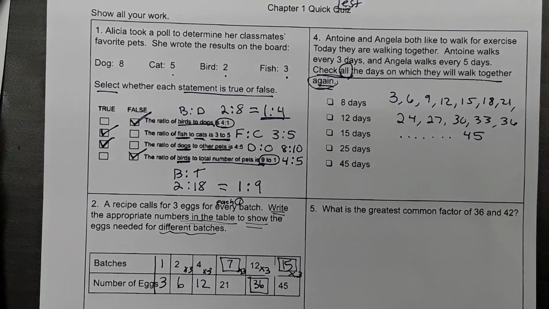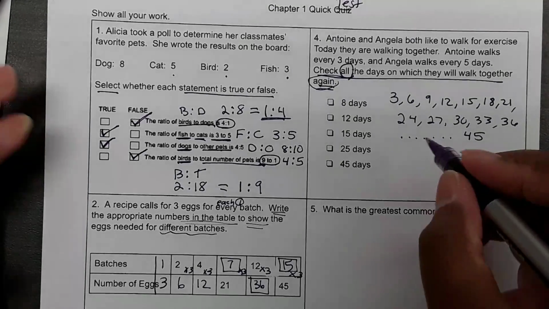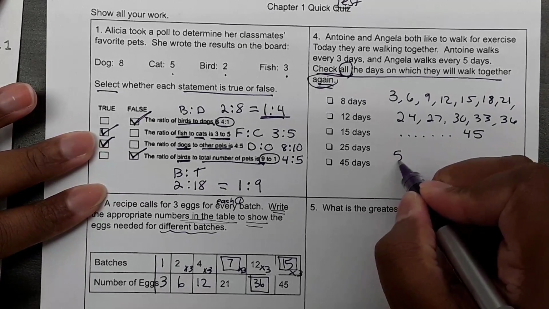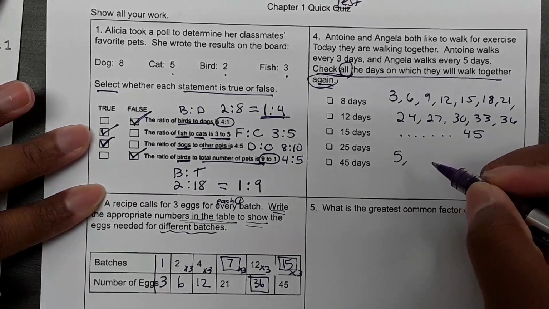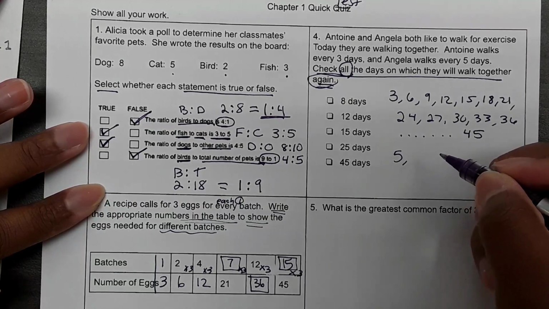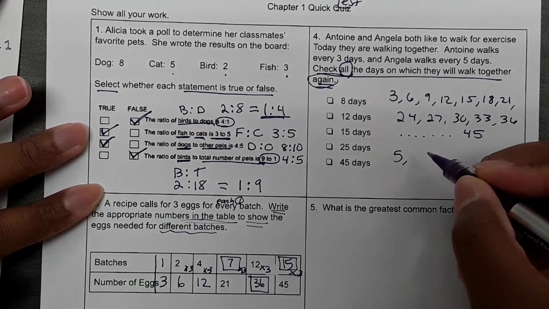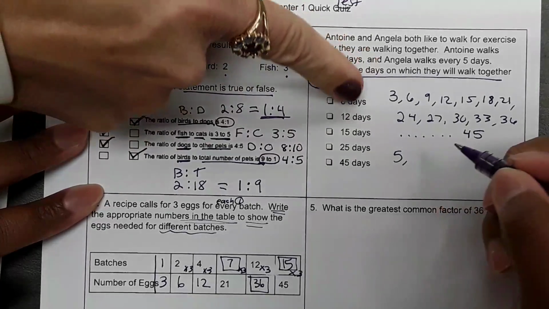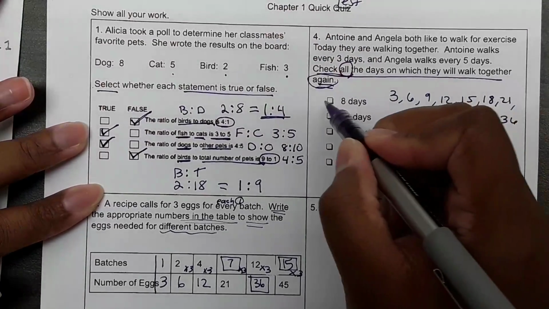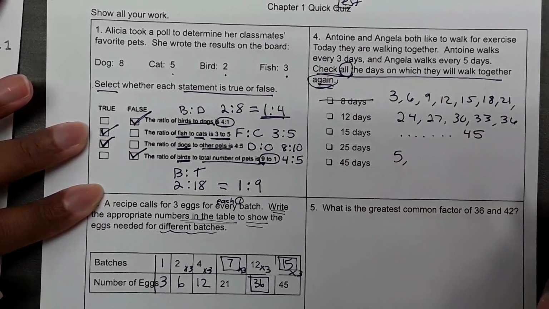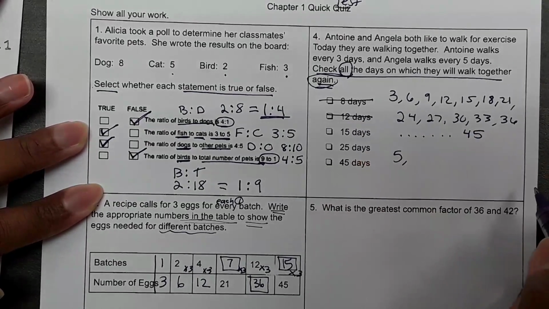And now we're going to count by fives. Hopefully at this point you're thinking, I know 5 only goes evenly into numbers that end in a 5 and numbers that end in a 0. So that should help you know. So you know that 8 cannot even be a possibility. Yep, so 8's not even it. So we'll just take that off. 12 either. Same.